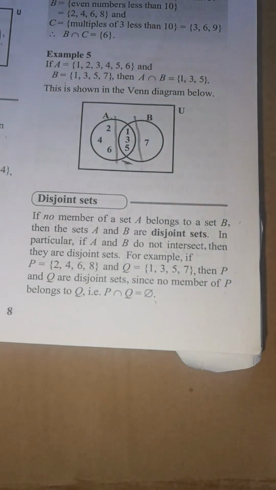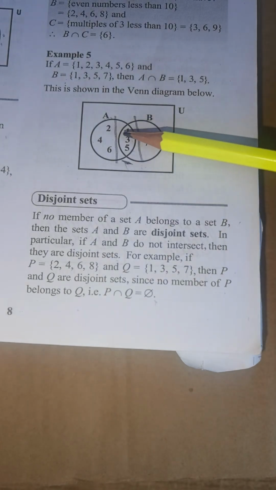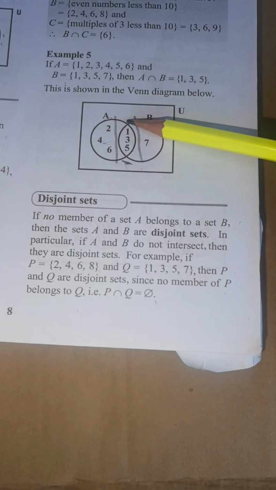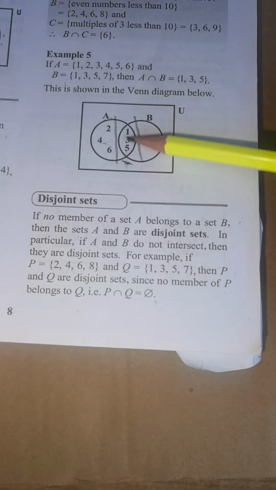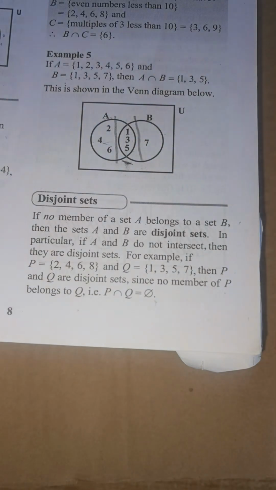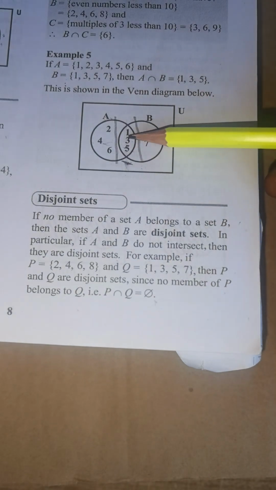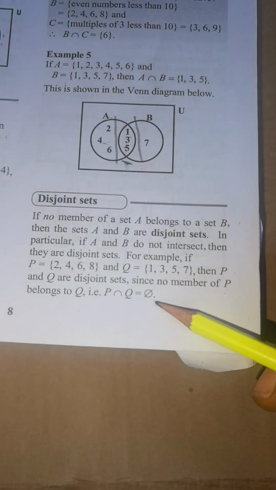But here it's just directly opposite. It means that no member is appearing here and here. So if you should draw a Venn diagram, there's nothing of this sort, like intersection here. No member appears here. That is disjoint sets. It's as simple as that. No member can be found here. That is why we have this symbol as a null set.